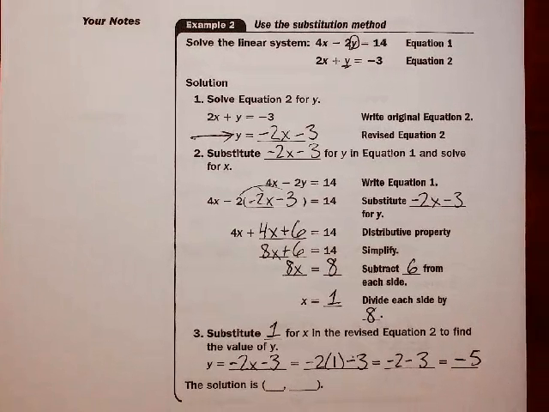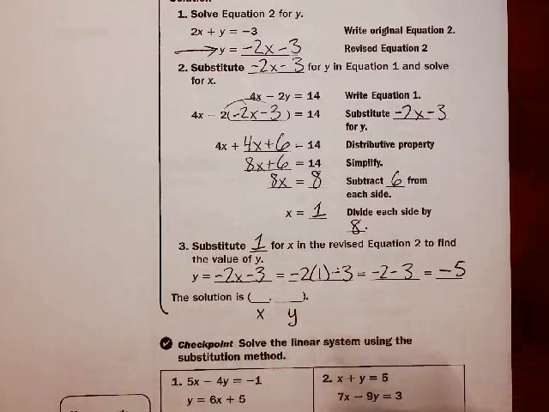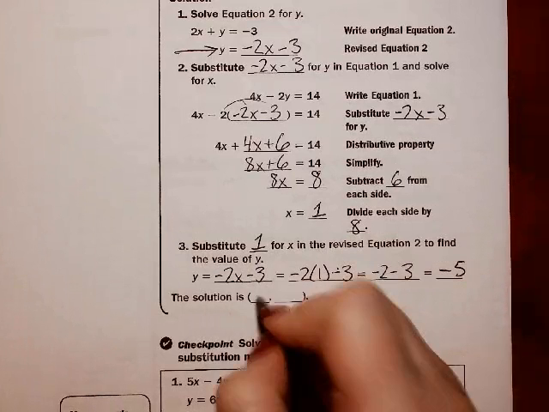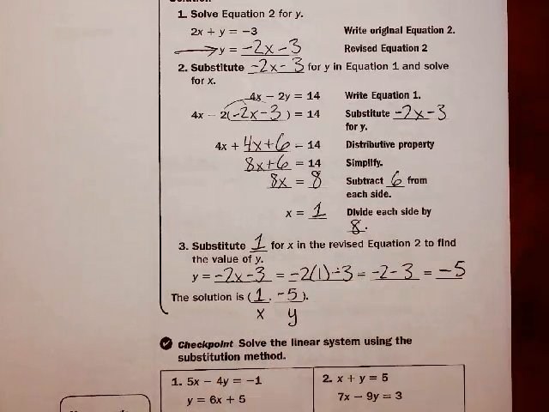So that means that we have, remember this goes x, y. So our x we decided was 1. And our y is negative 5. So there's our answer there.